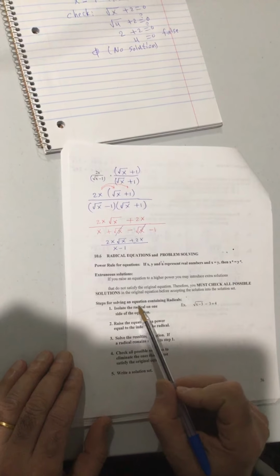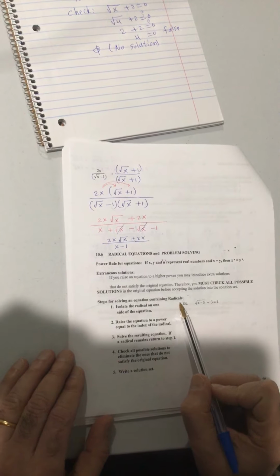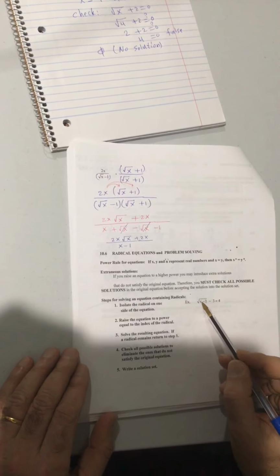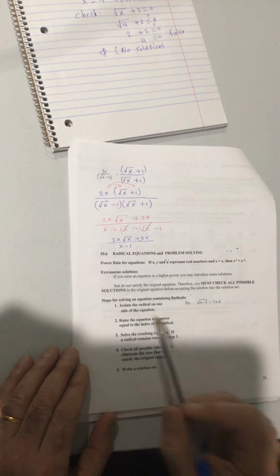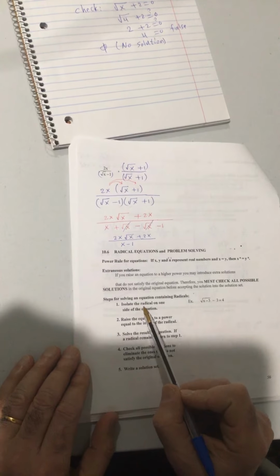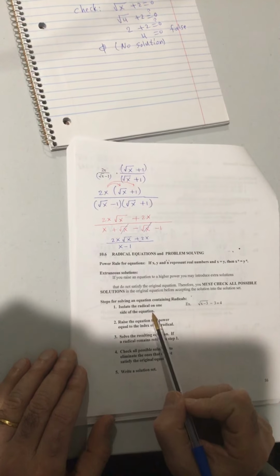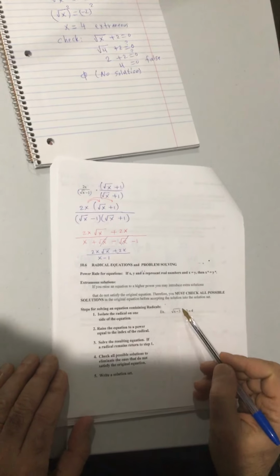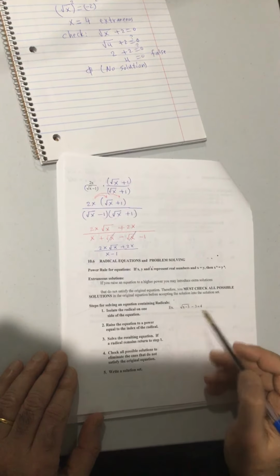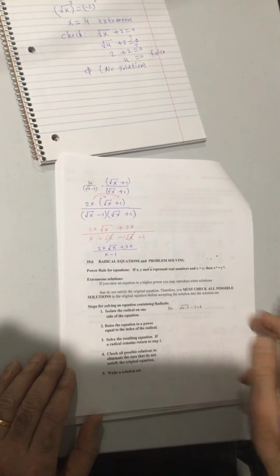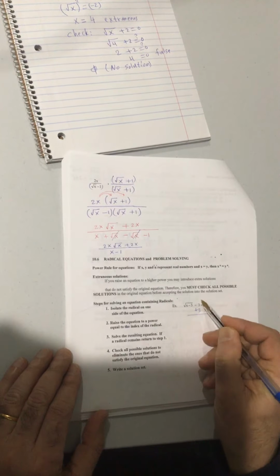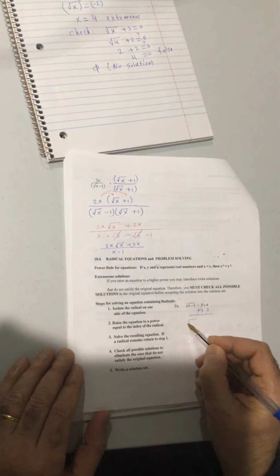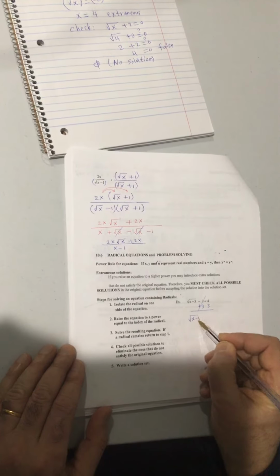Steps for solving an equation containing radicals. For example, we have square root of x minus 3 equals 4. First, isolate the radical on one side of the equation. So here we have this radical. To isolate the radical, first move negative 3 to the other side, so add 3 to both sides. So we get square root of x minus 3 equals 7.